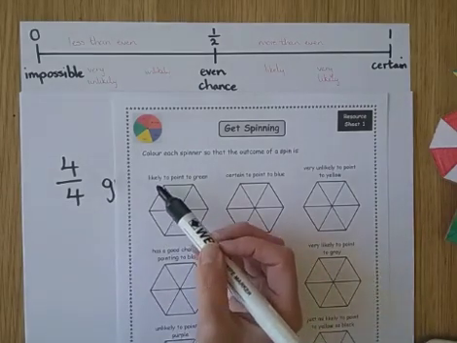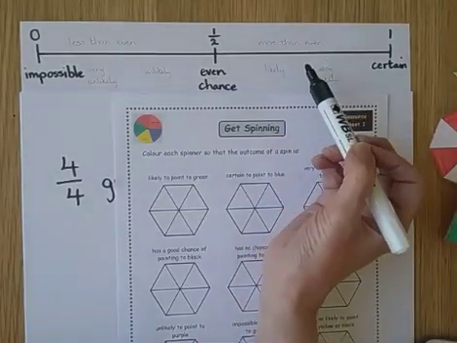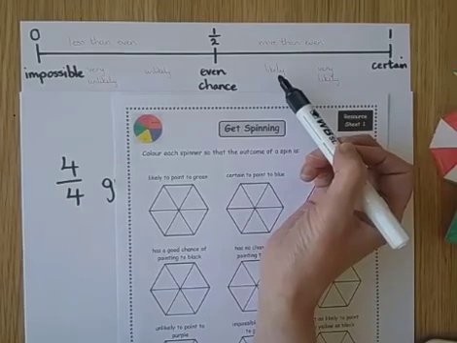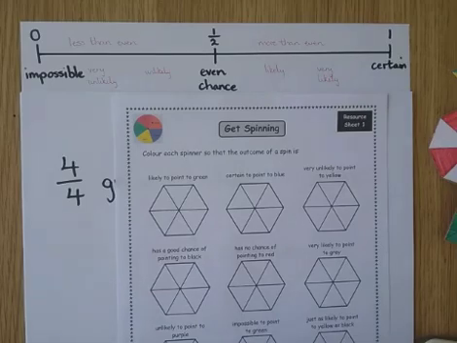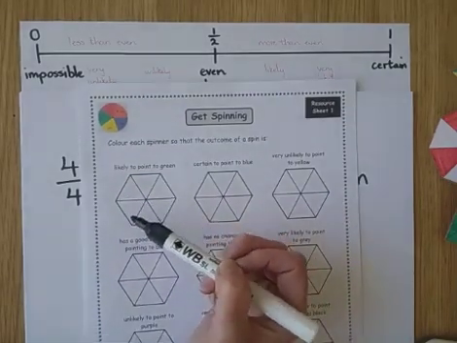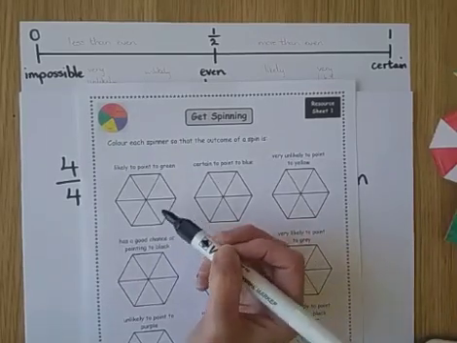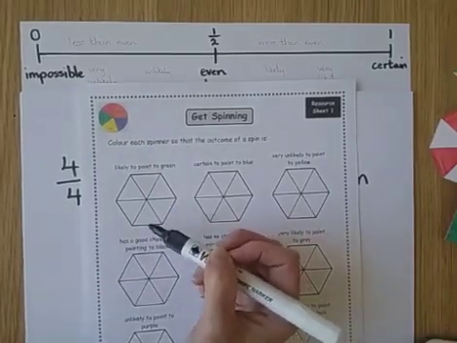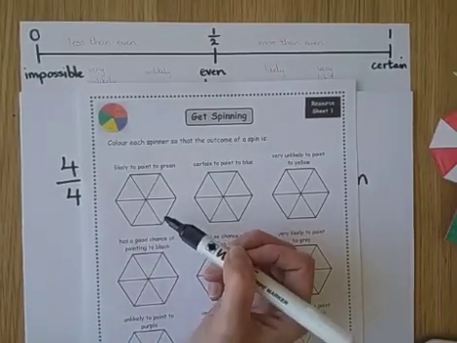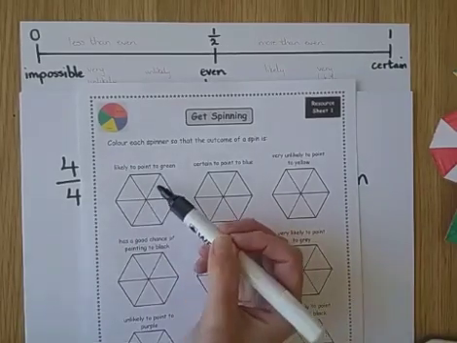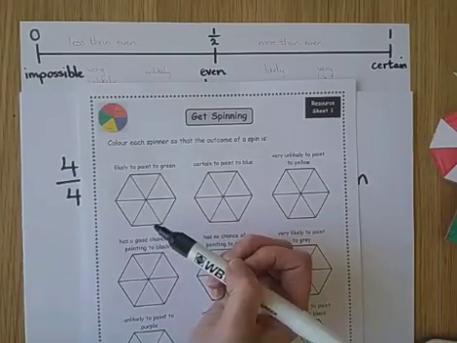So in statement number 1, if it says it's likely to point to green, well, we know that likely is a more than even chance. So more than half of it has to be green. And I would say we'd probably go for 4 out of the 6 sections will end up being green. So colour 4 out of the 6 green. For the final 2, don't just leave them white. You might leave one of them white perhaps, and maybe you do a pink one or a yellow one, or you might do 2 yellow or 2 blue, whatever you want. But 4 out of the 6 are going to be green because then it's likely to point to green.